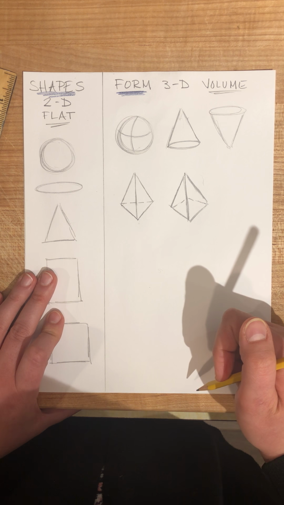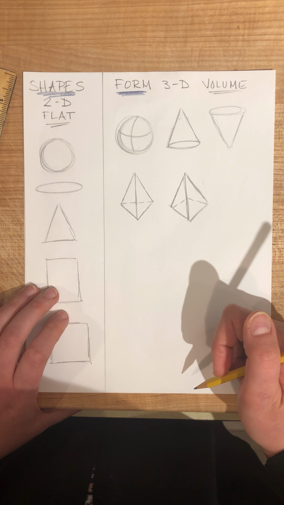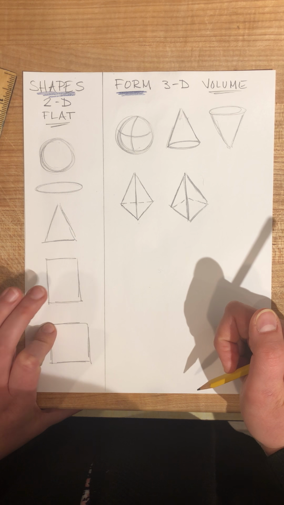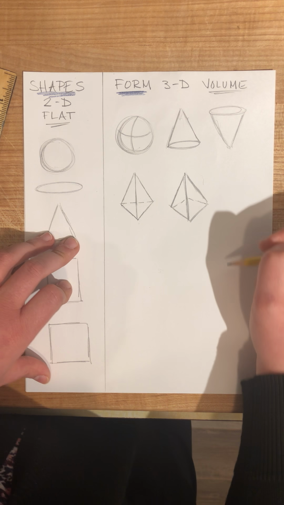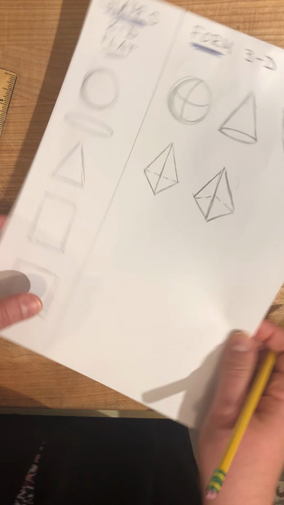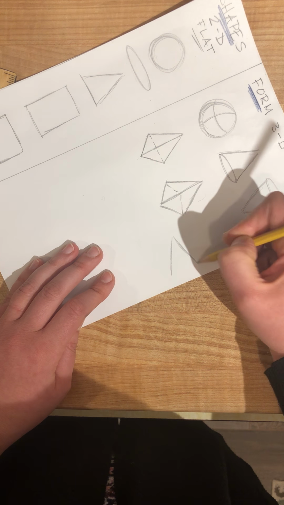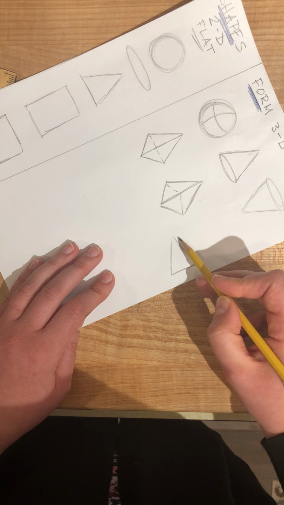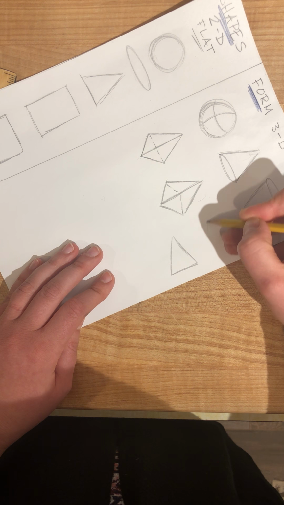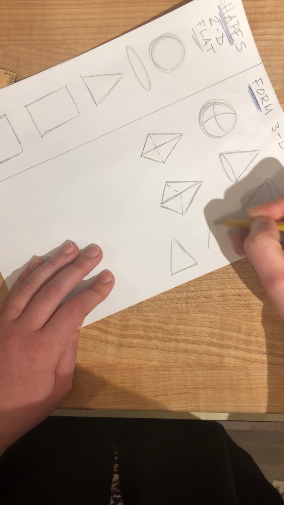And then comes the triangular prism. And so the triangular prism is really fun because this is sort of like a tent. And I'm running out of room here, so I'm just going to turn my page this way, draw my triangle, and then picture that I have another triangle in the back here.